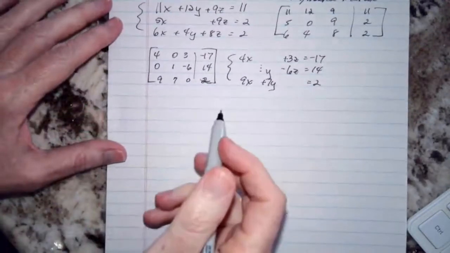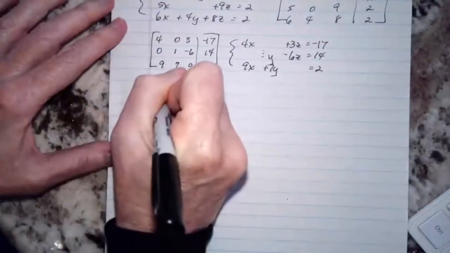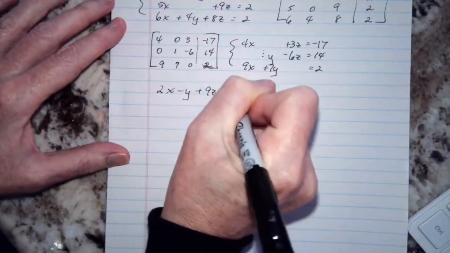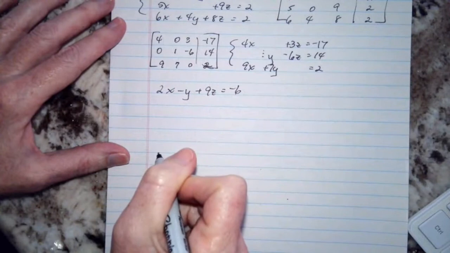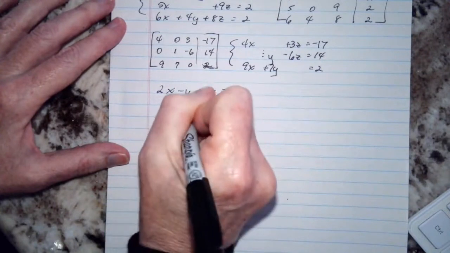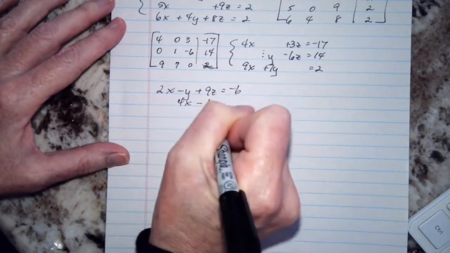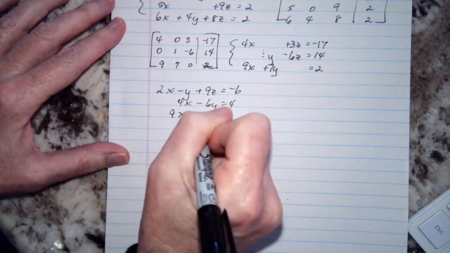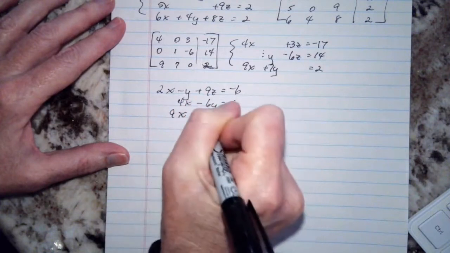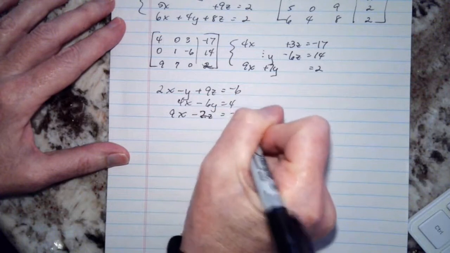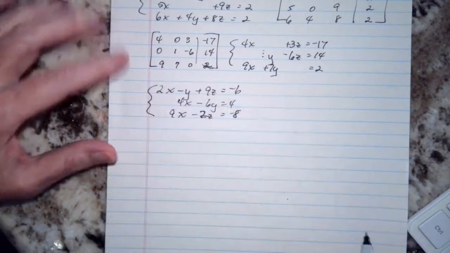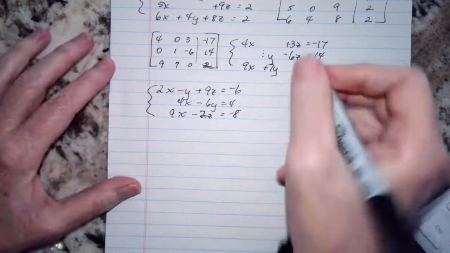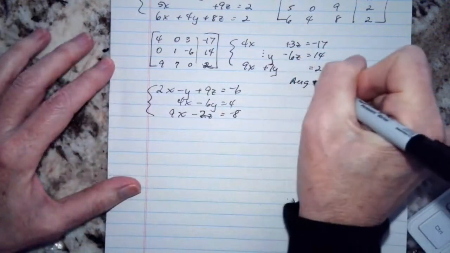Okay, next I want to do one more time and give you 2x minus y plus 9z equals negative 6. And then 4x minus 6y equals 4. And 9x minus 2z equals negative 8. There's 3 equations in 3 variables. See what you can do about turning that into an augmented matrix.